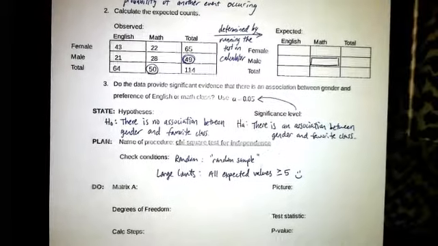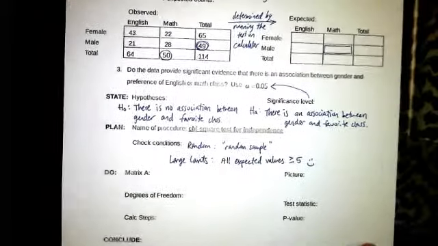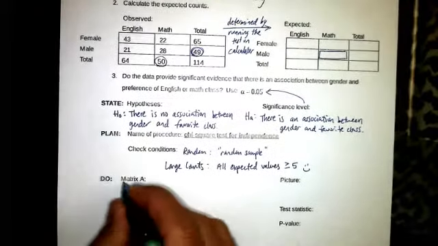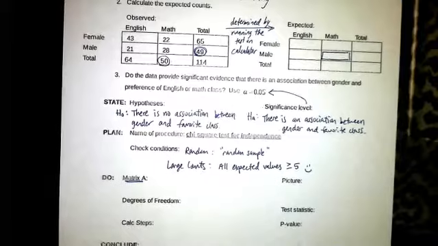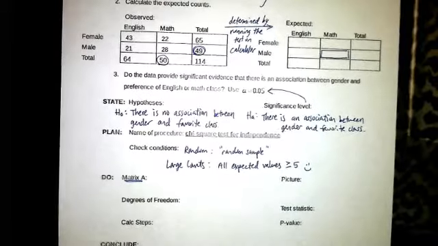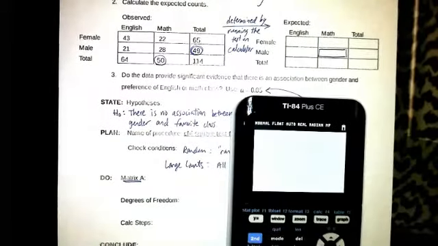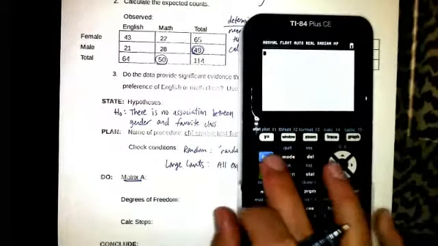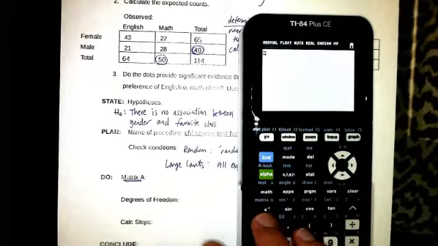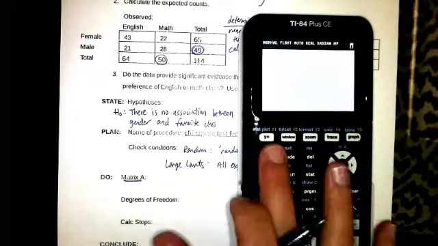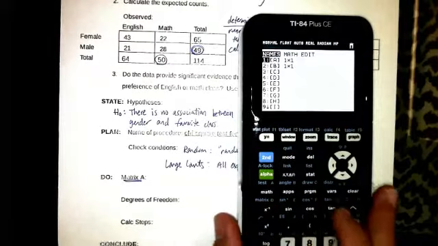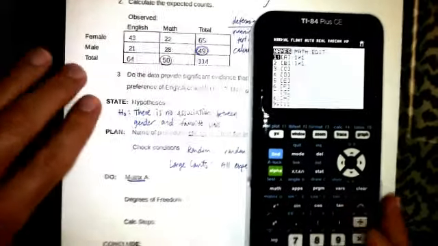All right, so we're going straight to our calculator. We want to pull up matrix A. To do that, we're going to hit second, and then a few keys below, you should see the blue word matrix. We're going to hit second and then x to the negative first. That'll bring up our matrix menu.